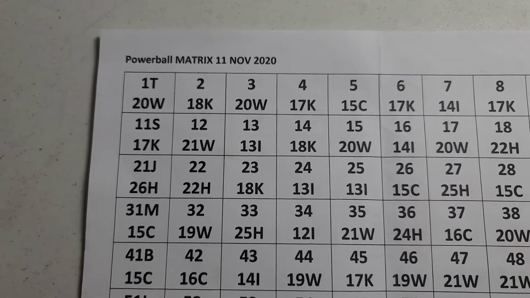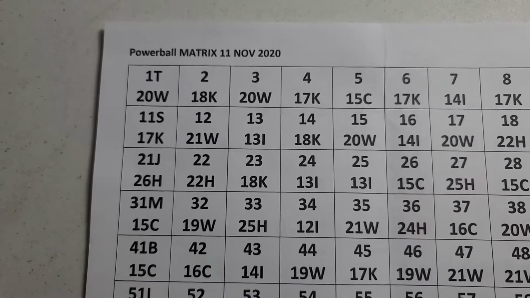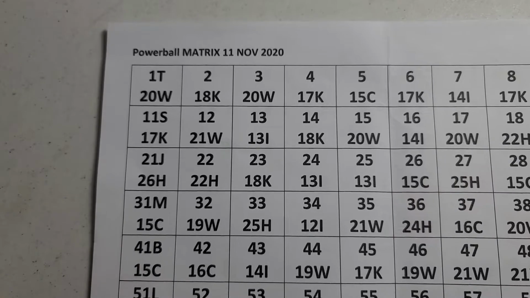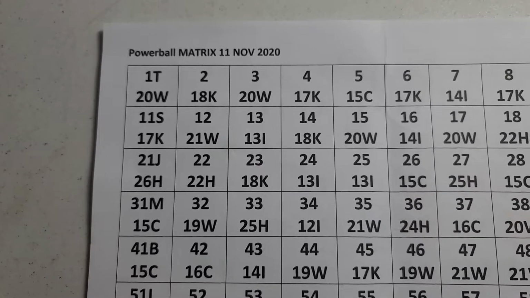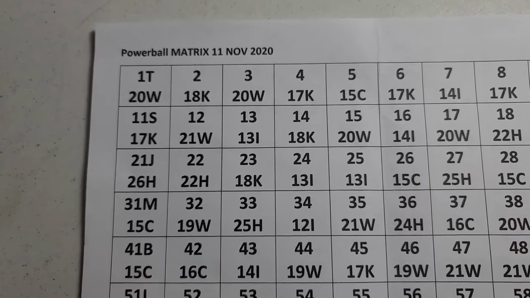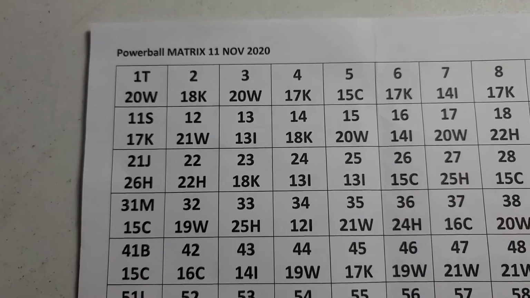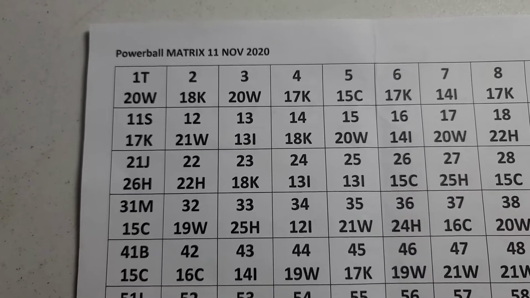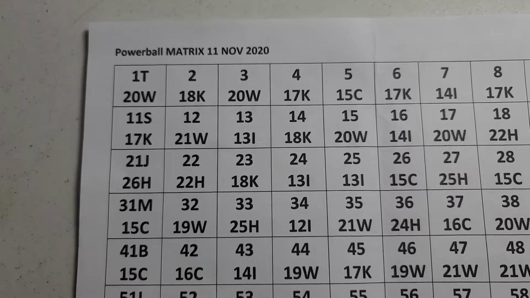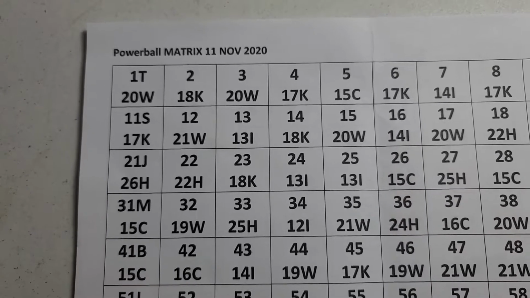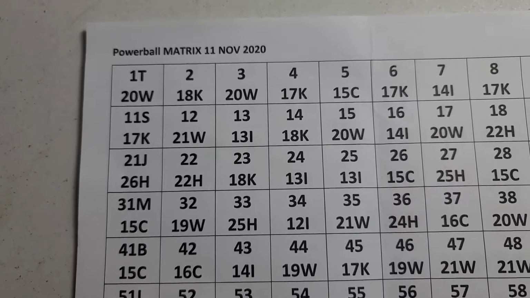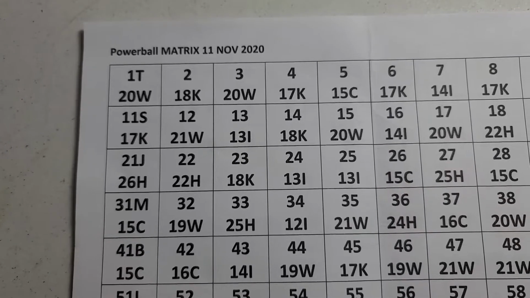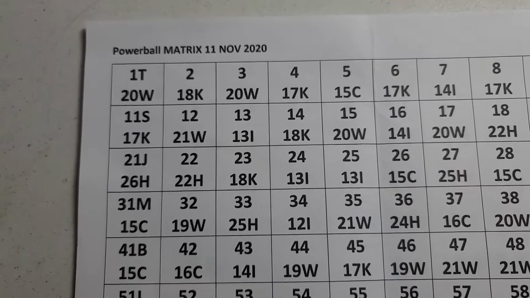When I created this on November 11th, to make sure that any information I got in creating my initial lottery system was valid, I needed to collect data from the last 100 draws. So I started off with a base of 100 draws.